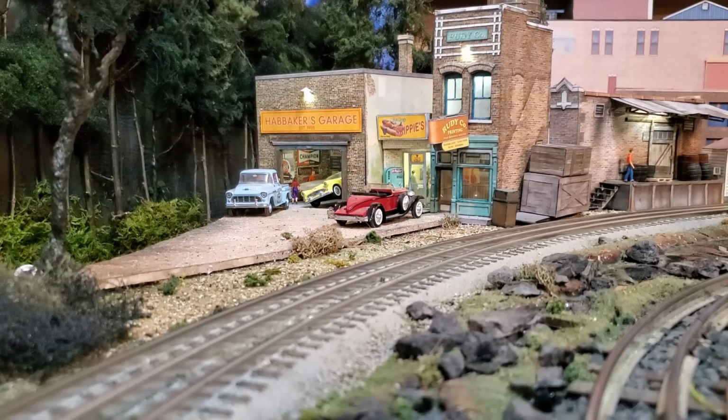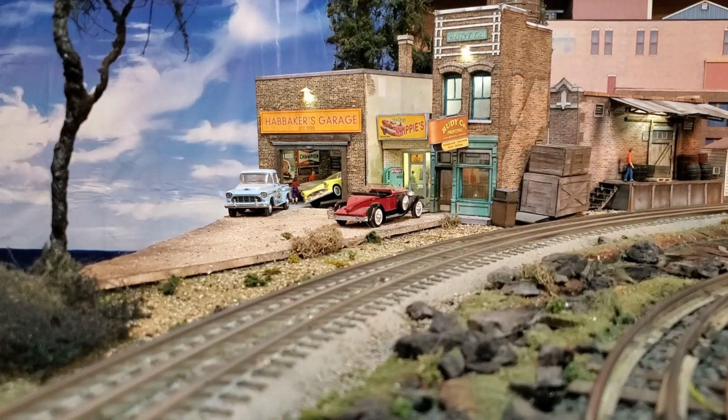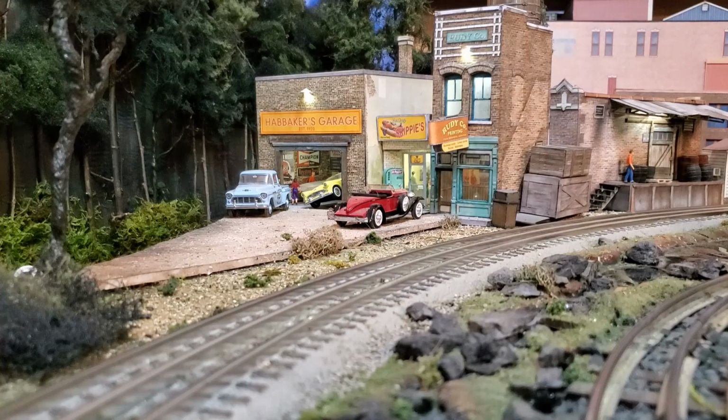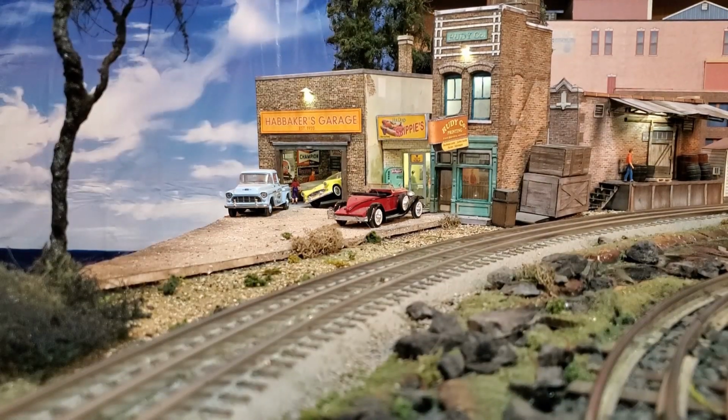I wanted to make a forest tree line that was a movable backdrop, like that. Or I could put it back, or I could take it away.